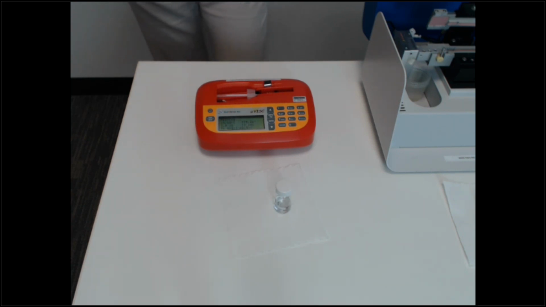So right now it's priming to pick the best shear rate to run the sample at. And now it will test your sample.